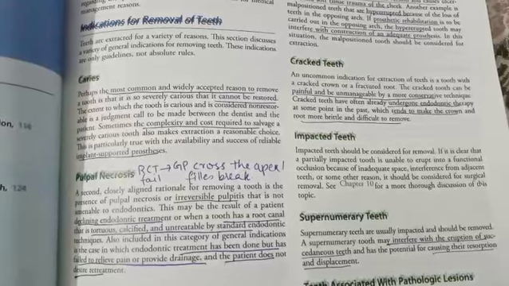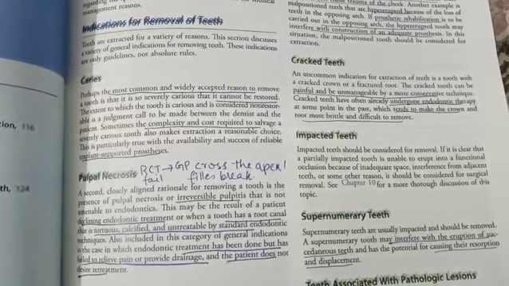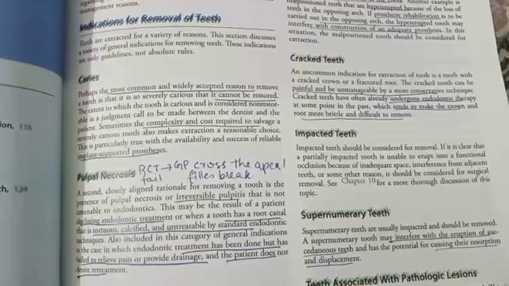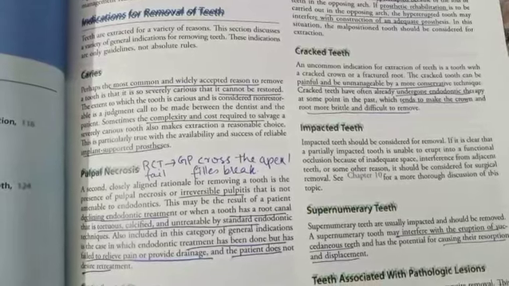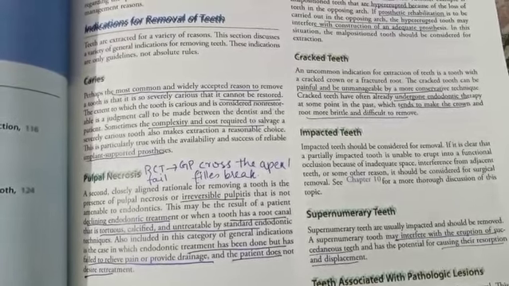This topic is actually related to oral surgery. So basically in this chapter we will study the extraction, its indications, contraindications, how extraction is actually performed, and the complications of extraction that occur post-operatively.